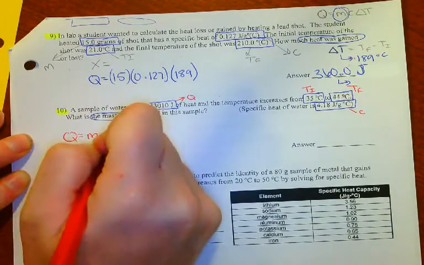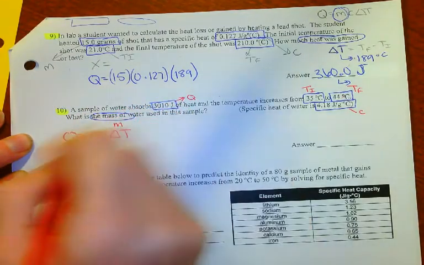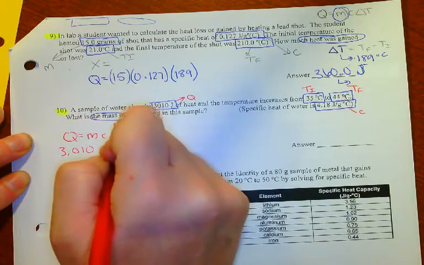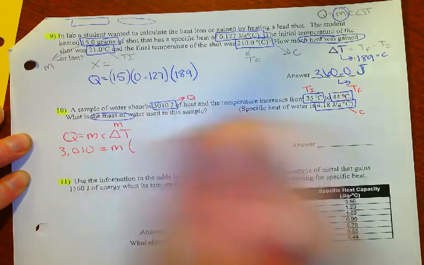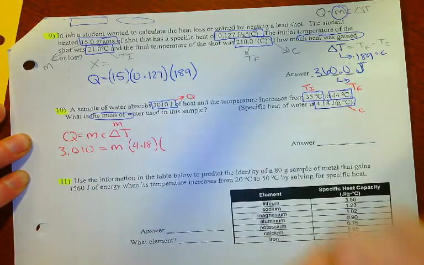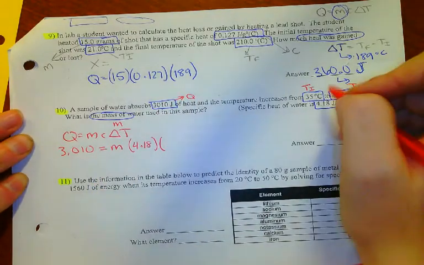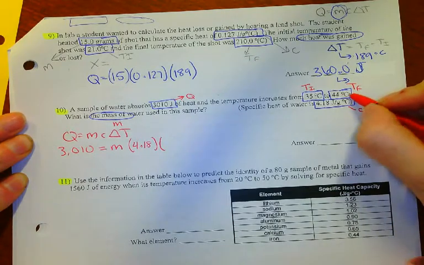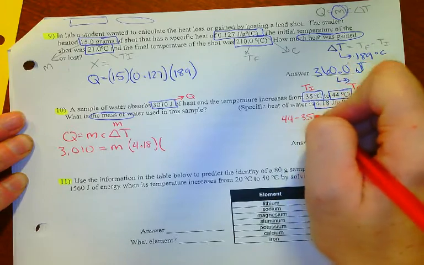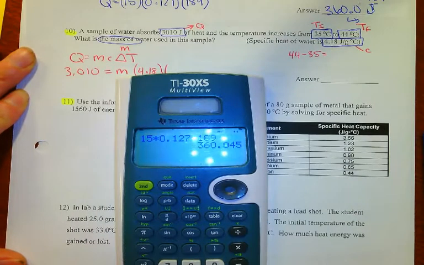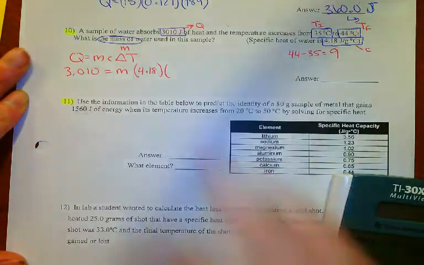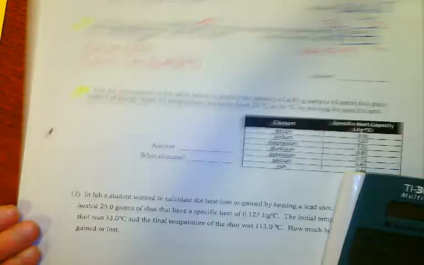Q equals mc delta T, okay, where my Q is 3,010, equals mass, which I don't know, so I'm going to leave that as M, times my specific heat, 4.18, times delta T, which I need to calculate. So that would be my final, where am I now, minus where did I start. So 44 minus 35. Okay, 9. So my change in temperature is 9 degrees.